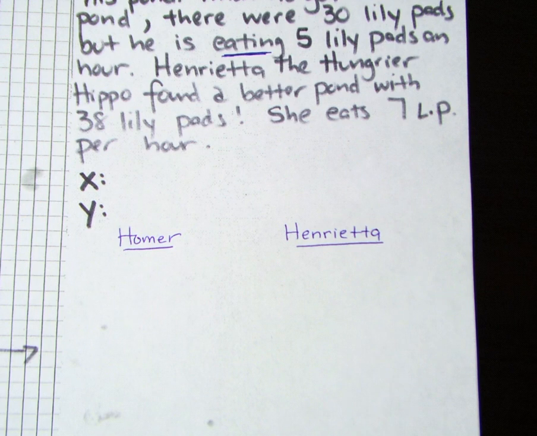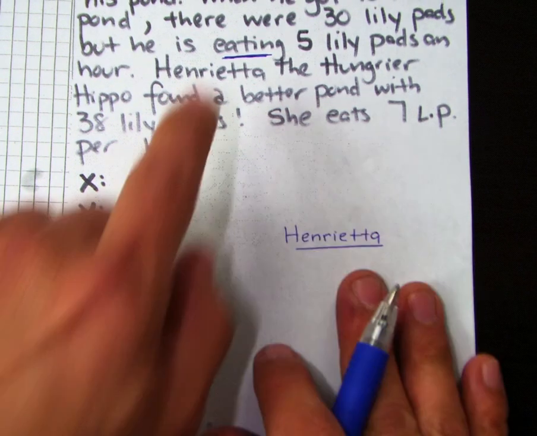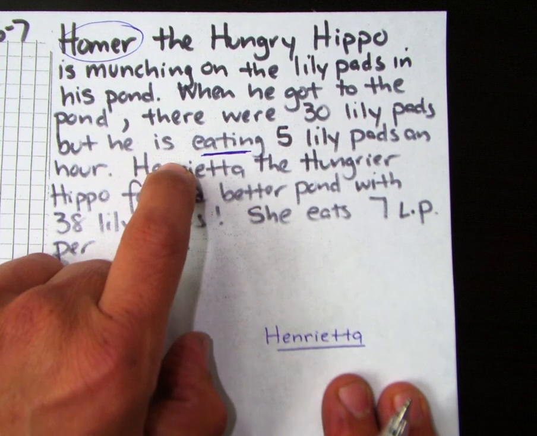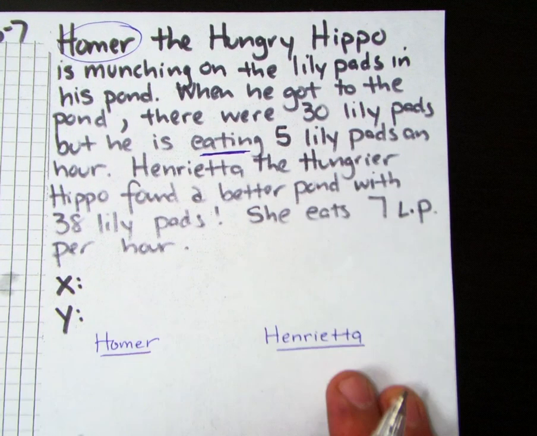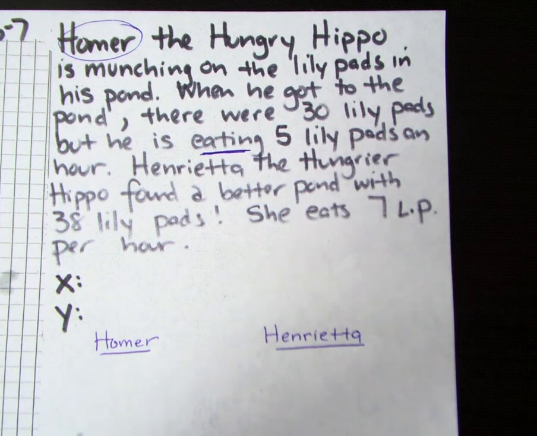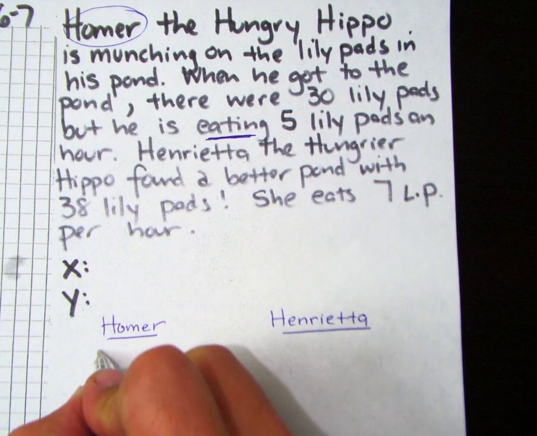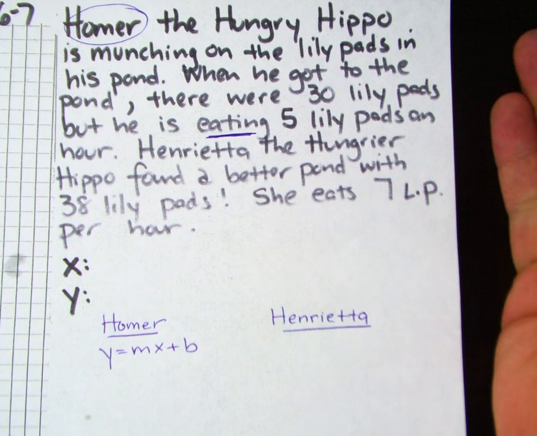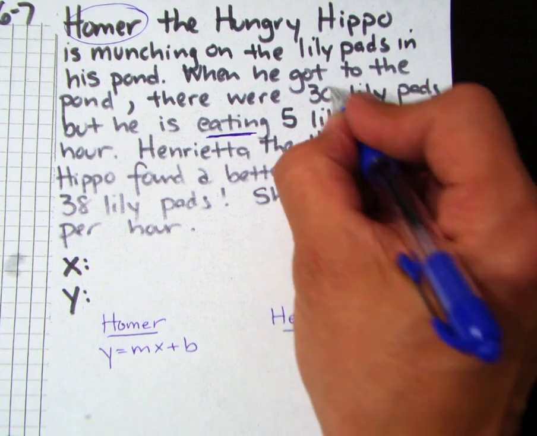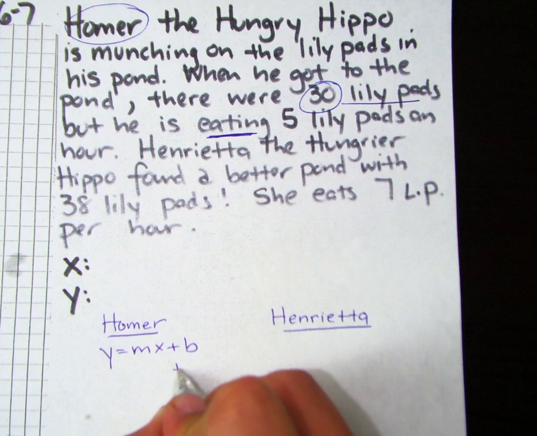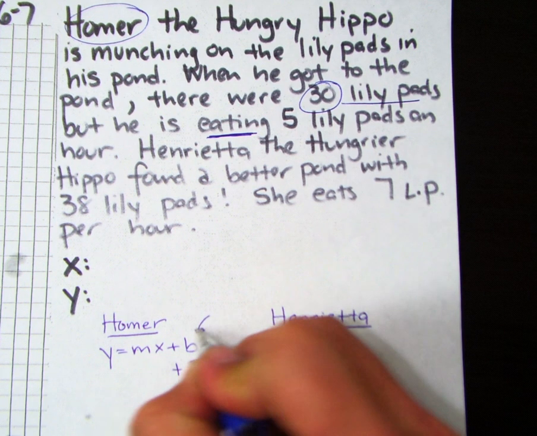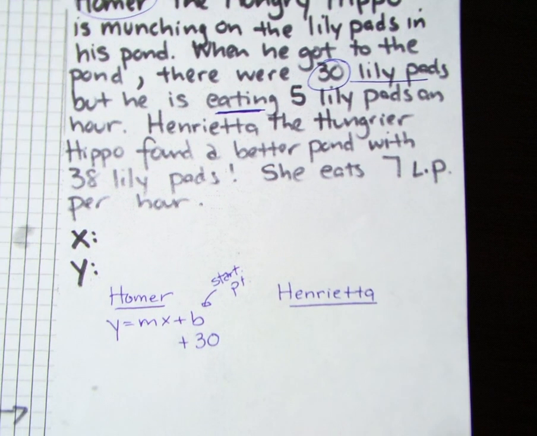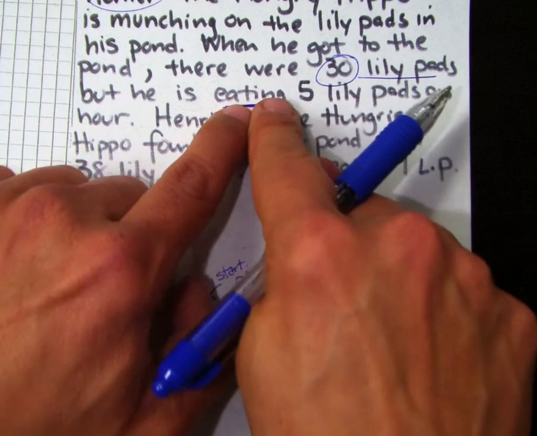She's so beautiful. So then, with Homer, it mentions that he went to a pond. Yeah, I went to a pond, and there were 30 lily pads. That's my starting point. So let's go ahead and write y equals mx plus b, because you have a starting point. And your starting point is what? Oh, it's 30 lily pads. So we're going to write b, the starting point, the figure 0. The starting point will have 30. All right? And then I could eat.